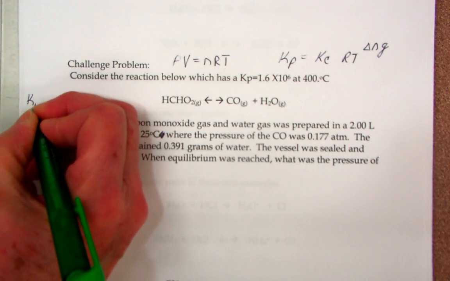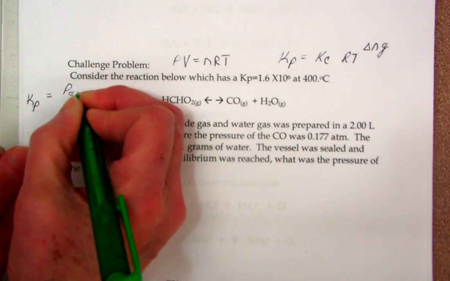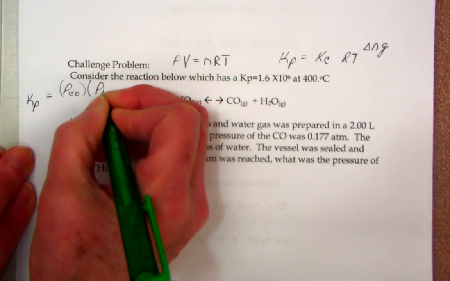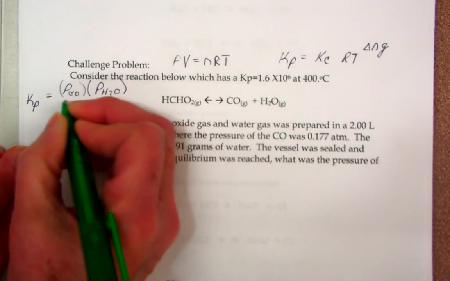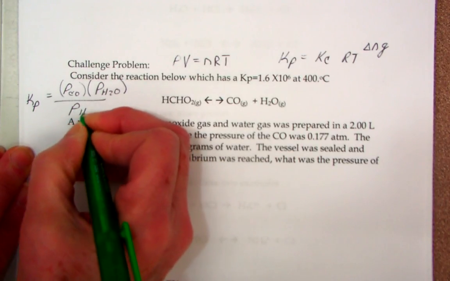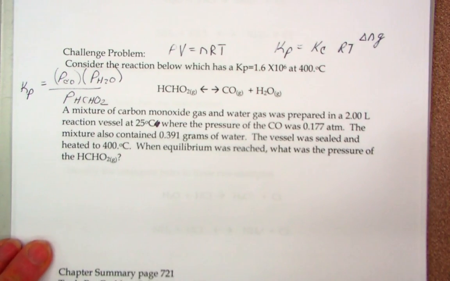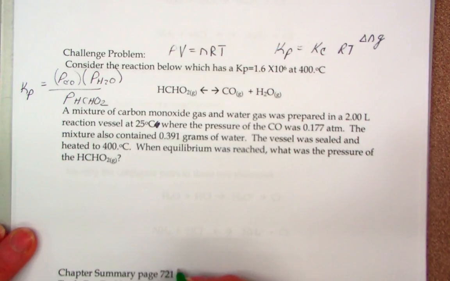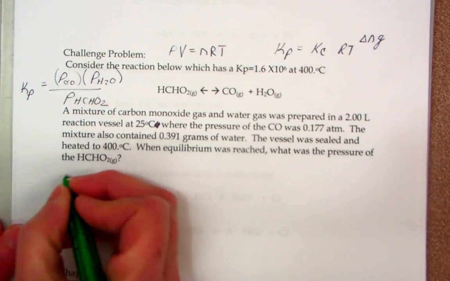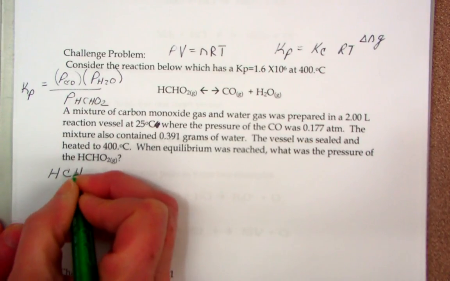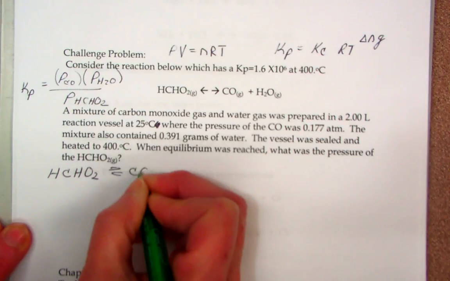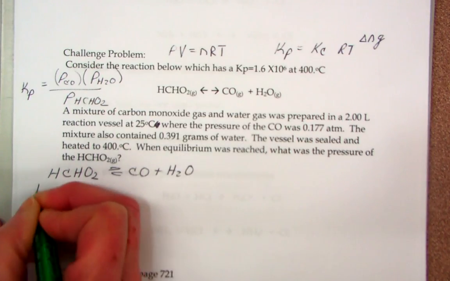So Kp is equal to the pressure of carbon monoxide times the pressure of water, because it's a gas, divided by the pressure of my formic acid. Okay. Now, if I'm going to set up my ICE chart, what do I need? Not concentrations. I need pressures. And I could have done it with concentrations, but it would be a lot more work. Okay, so let's set up our chart. And these are all gases. I'm just being lazy.